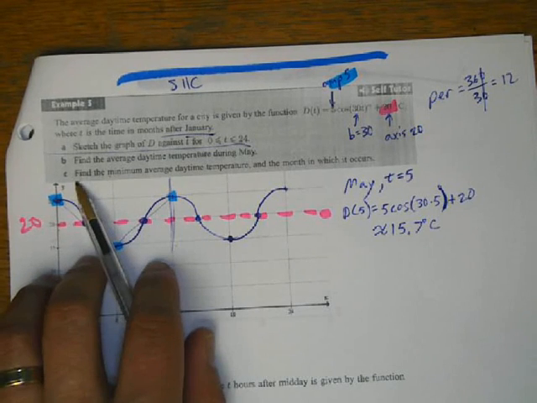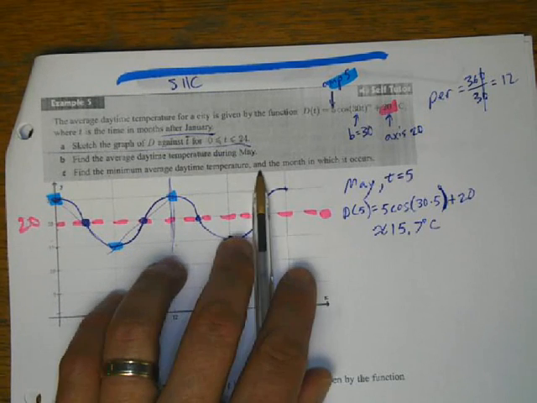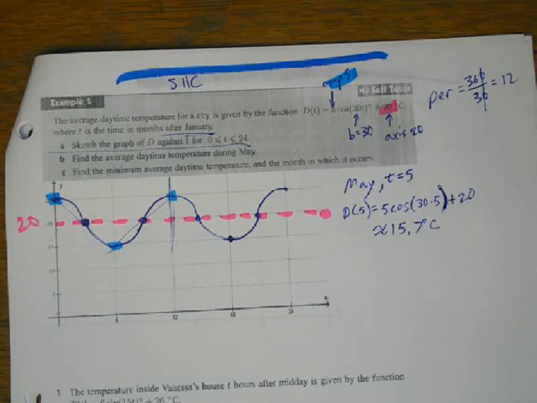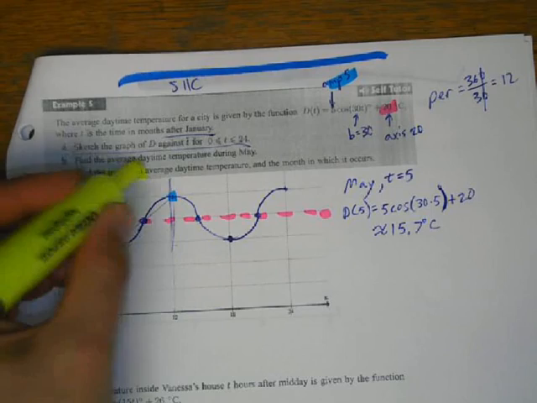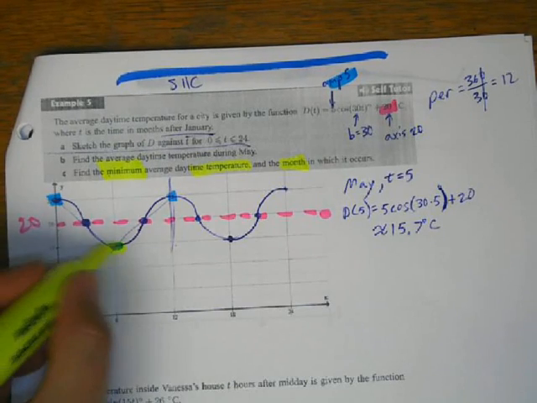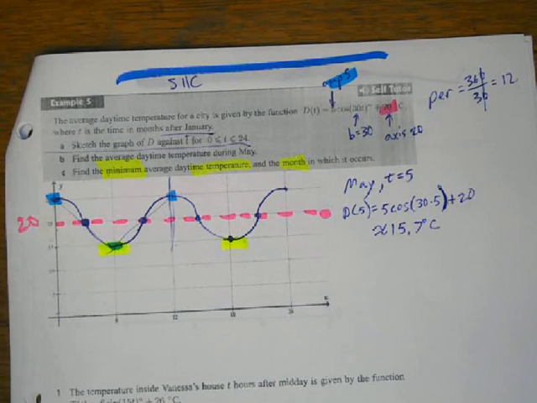Okay, question C. Find the minimum average daily temperature and the month at which it occurs. Okay, so the minimum temperature happens here and here.